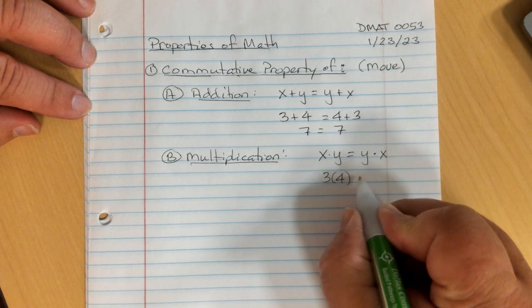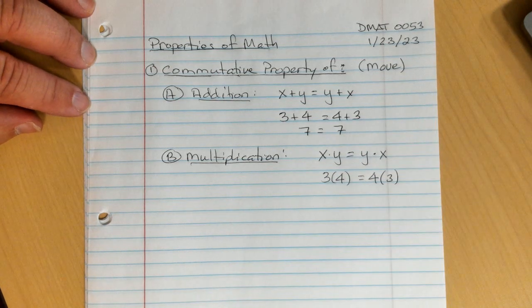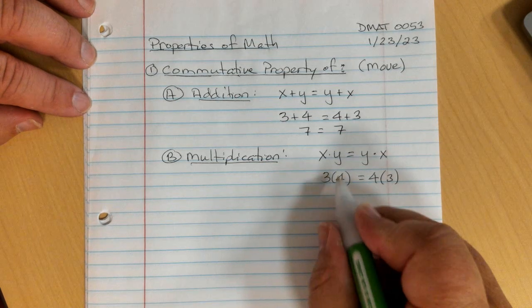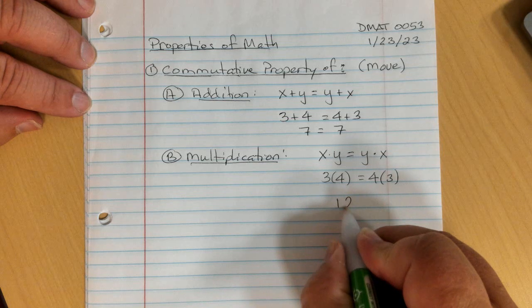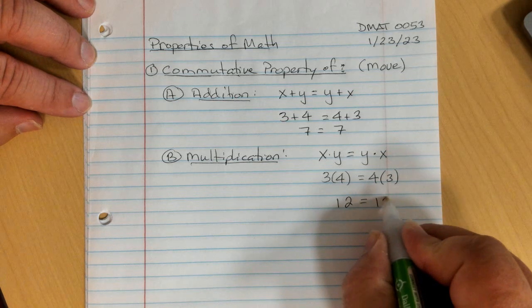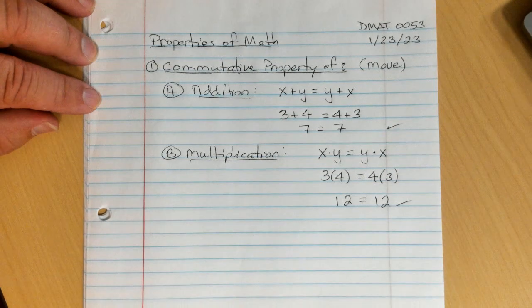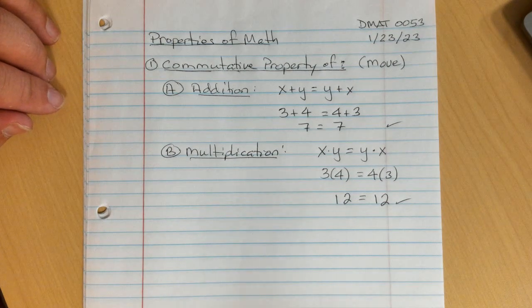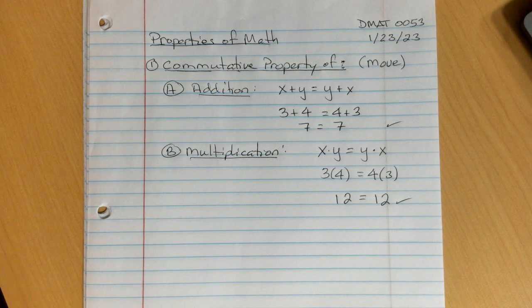Three times 4 is the same thing as 4 times 3. What is 4 times 3? 3 times 4. 12 equals 12. So it doesn't matter how it's arranged. That's the commutative property. What this rule says is we have the ability to move our numbers around if we need to.